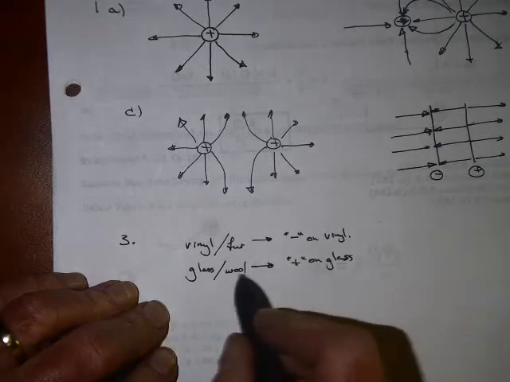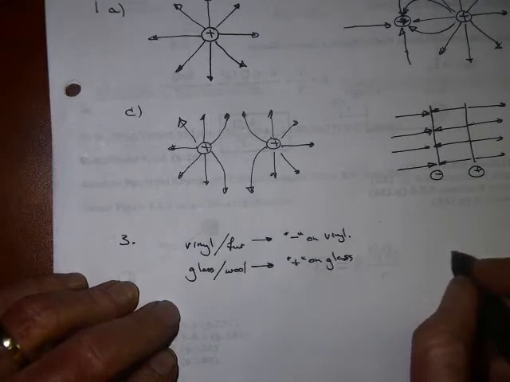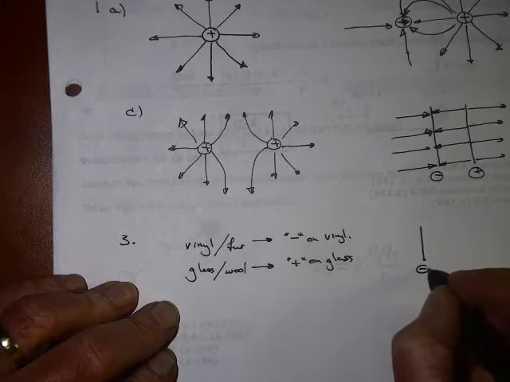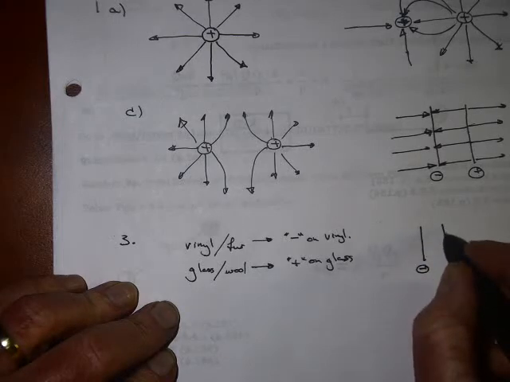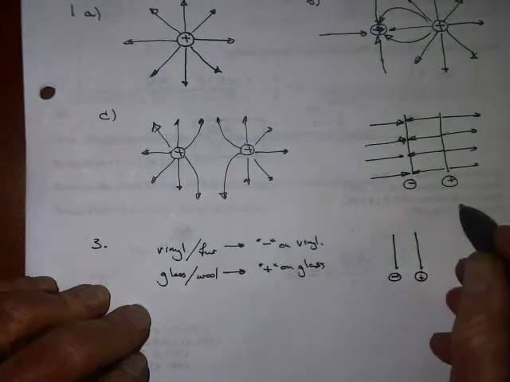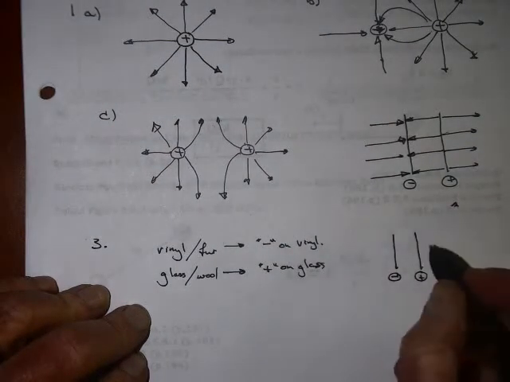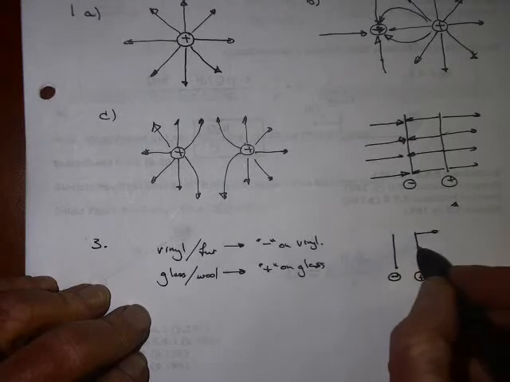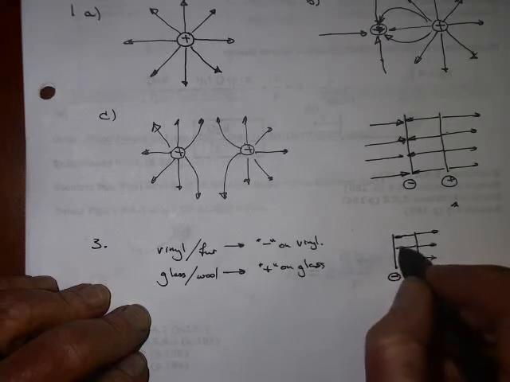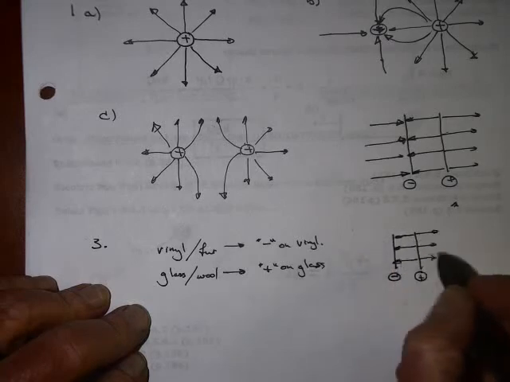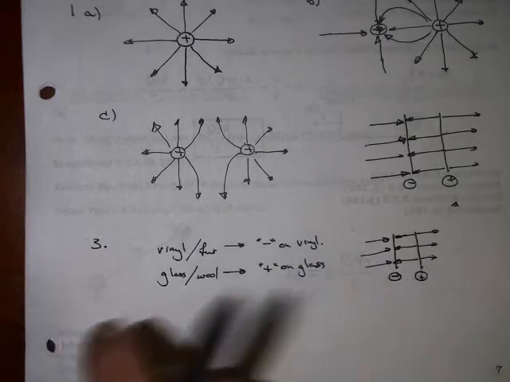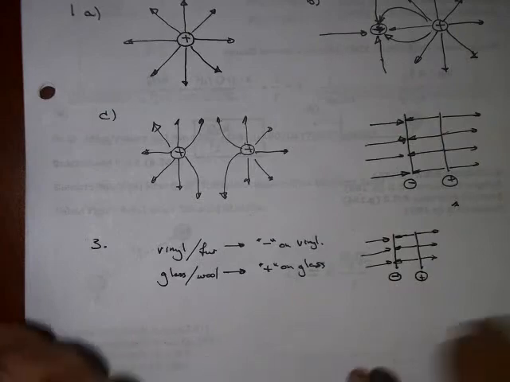So they're looking at these two. If you've got the vinyl strip here, this is negative, and you've got the glass, that's positive. Basically, you're going to get the same thing going on here. So you're going to have an attraction going on, is what I'm saying. So like that. Okay?